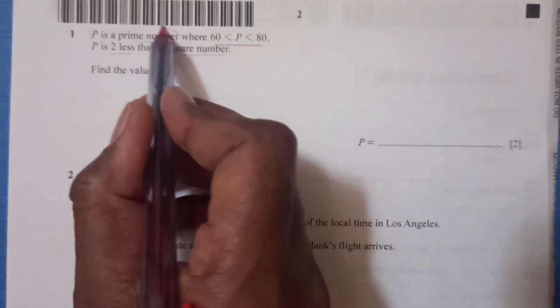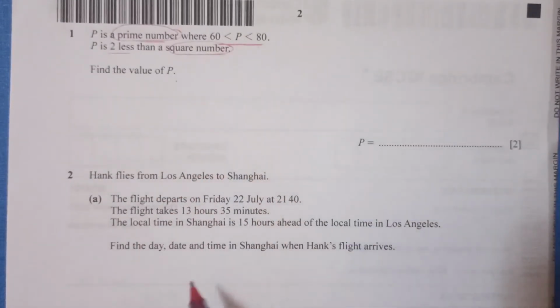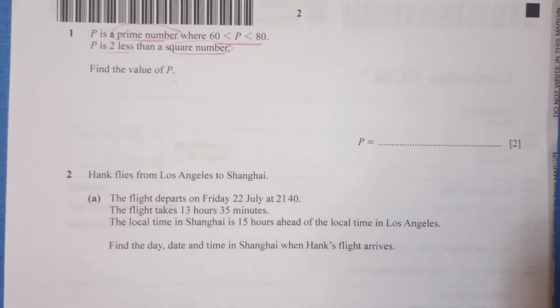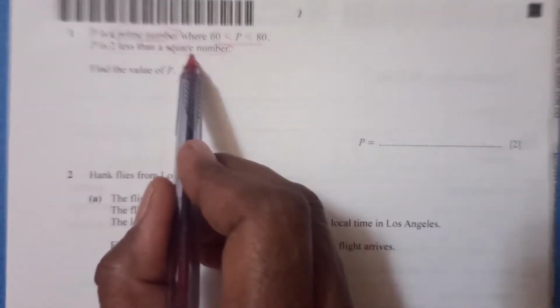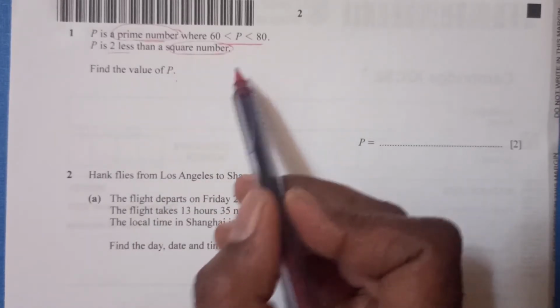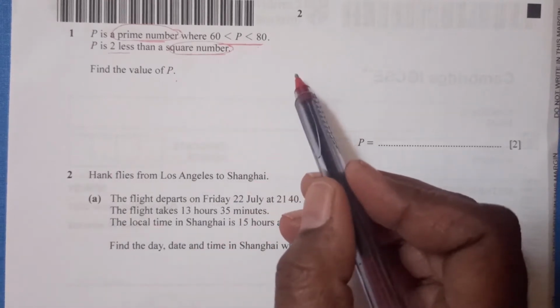First condition is P is a prime number, right? And then it's 2 less than a square number. So that means we are looking for a square number and a prime number. For that you need to have the values here.